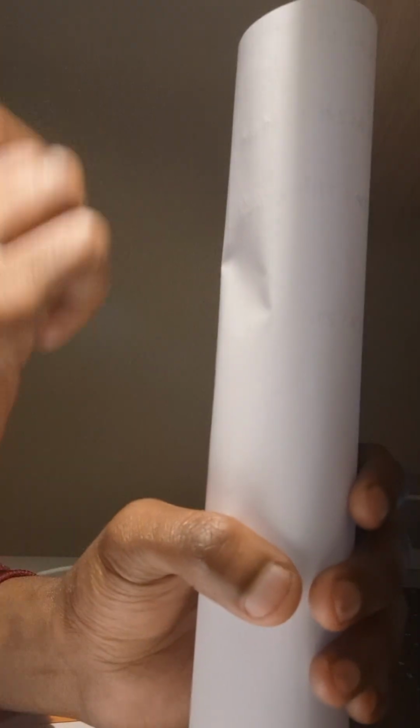Okay, now then there's the other part of the formula that says plus 2 pi r h. Now, what is it about the 2 pi r times the h? If we look at this cylinder, and I take the cylinder and open it up, what I now have is a rectangle.